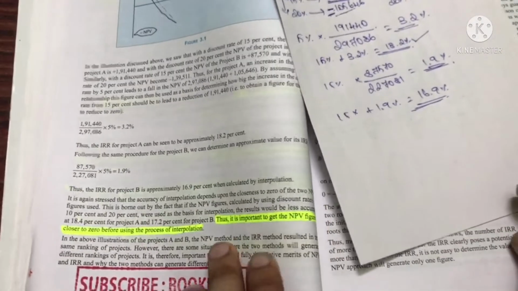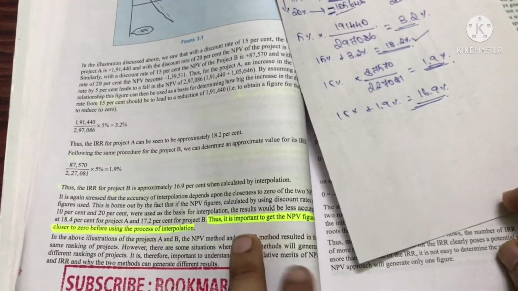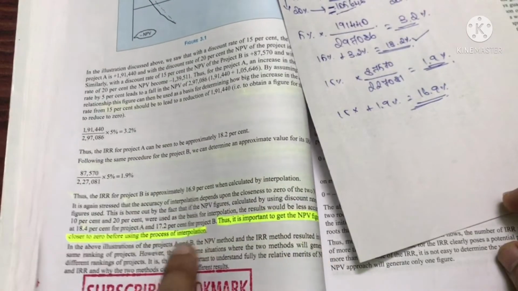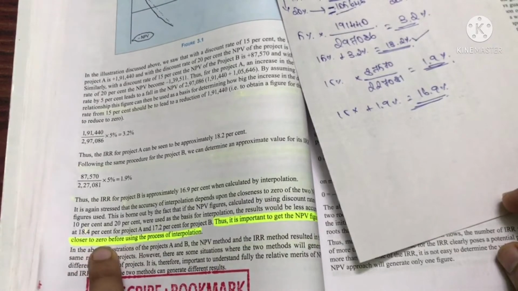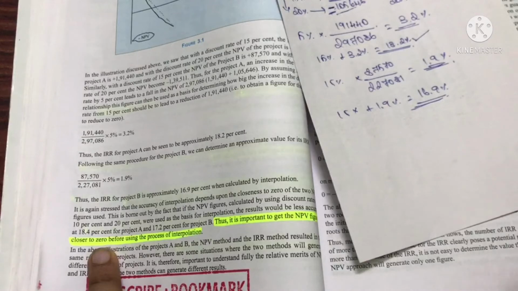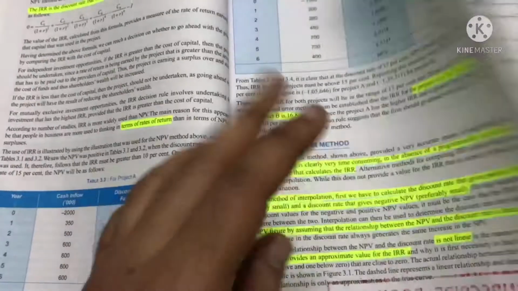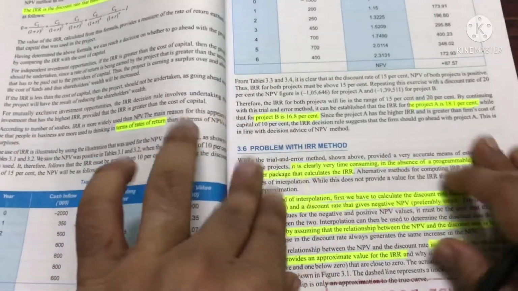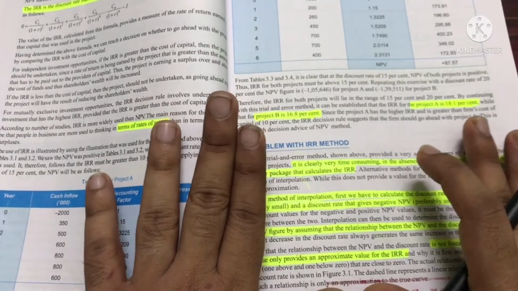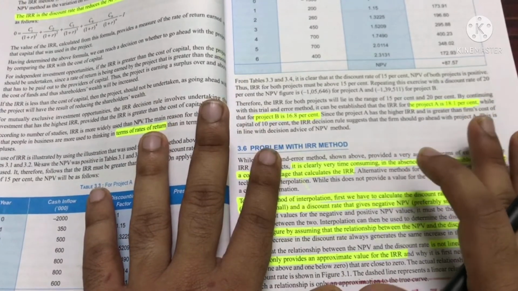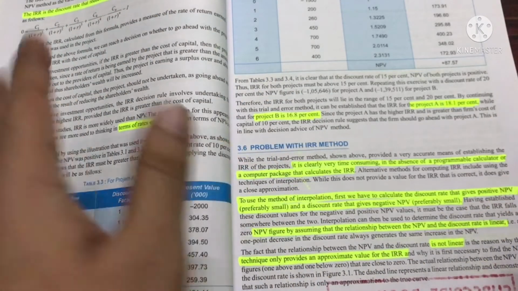They have given an important point. Before we use this interpolation method, we have to find the NPV figure closer to 0. Then only will we get a somewhat accurate value. Otherwise this percentage may vary. This interpolation method is only for use in the absence of a calculator and computer, but today everyone has a system and calculator, so we are able to solve it.